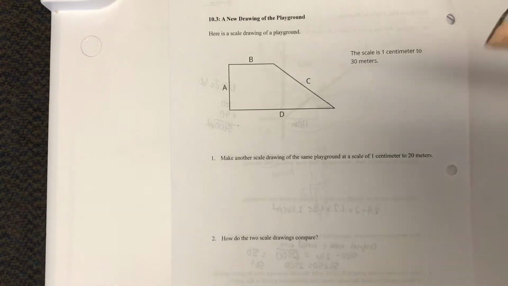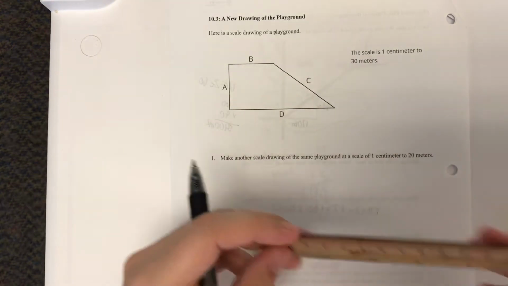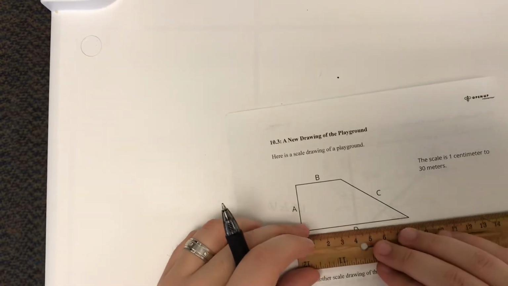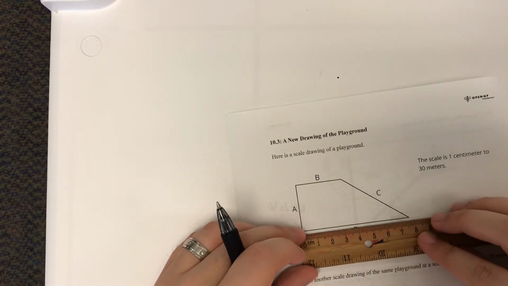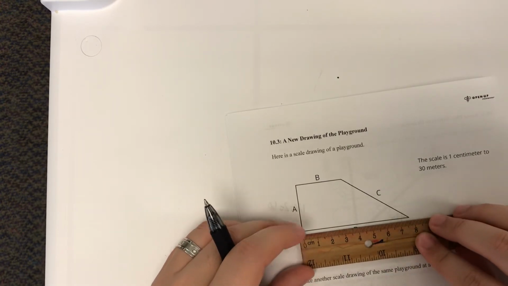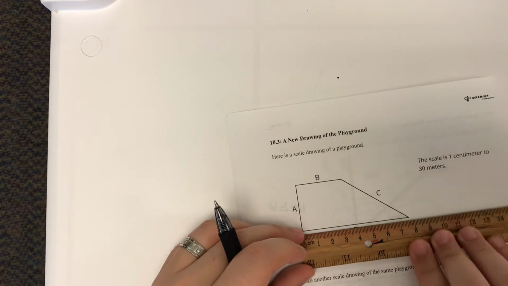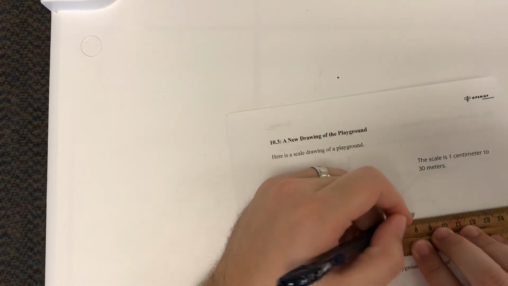So what I'm going to do here is I'm going to measure these sides in centimeters, right? And I'm going to try my best to approximate those as best I can. So that looks to be about 7 8/10.